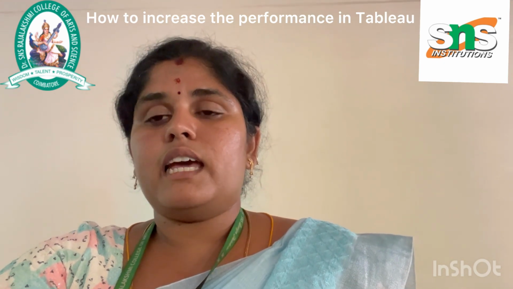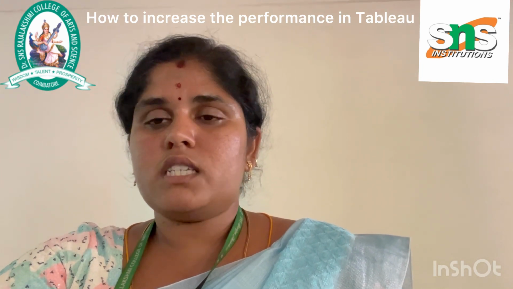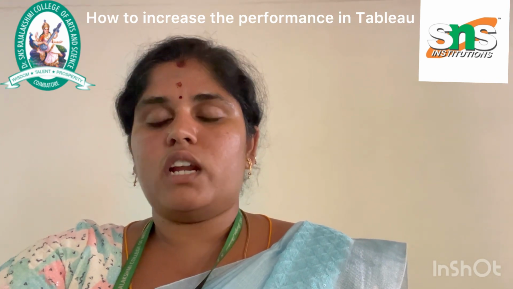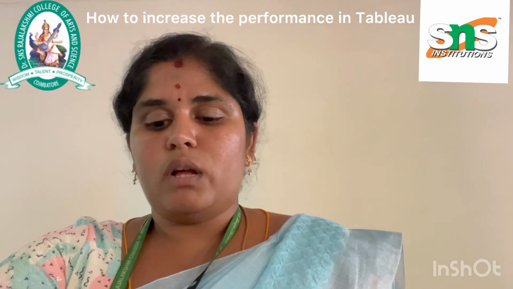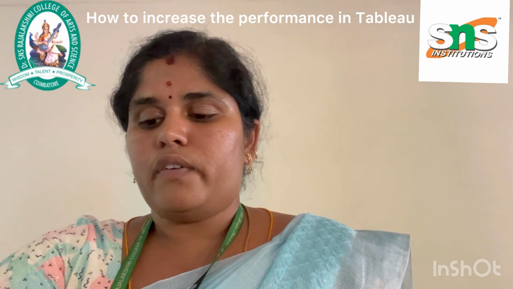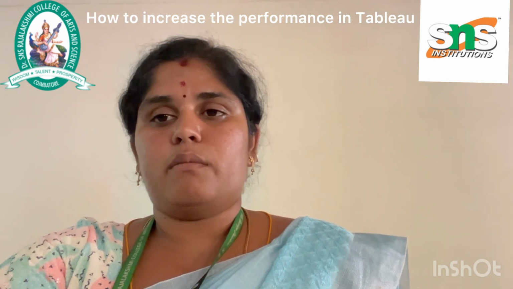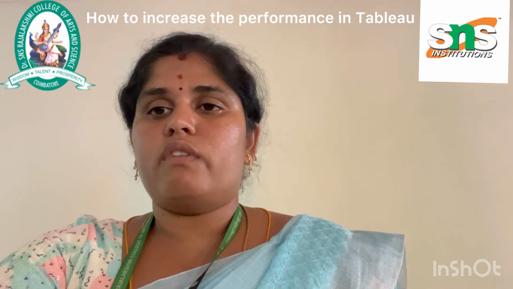Use extracts whenever possible to accelerate performance. Hide unused and confidential fields in Tableau. We have to keep rolling up the data gradually by aggregating, filtering, or breaking hierarchies into various dimensions. So while concentrating on increasing performance, the major one will be the data.